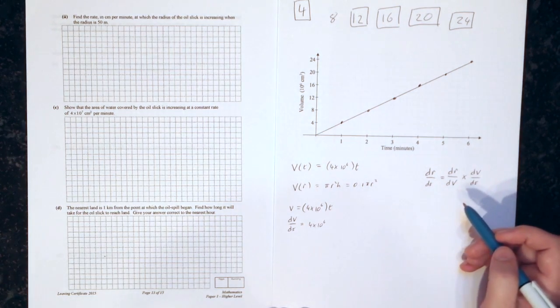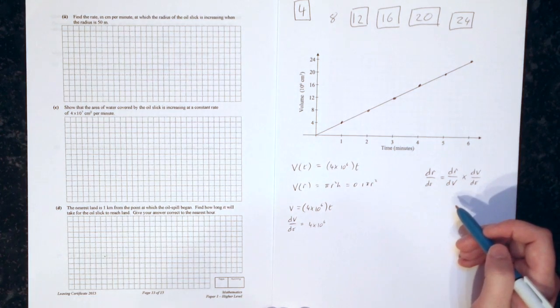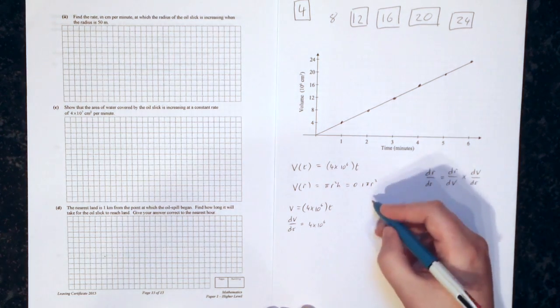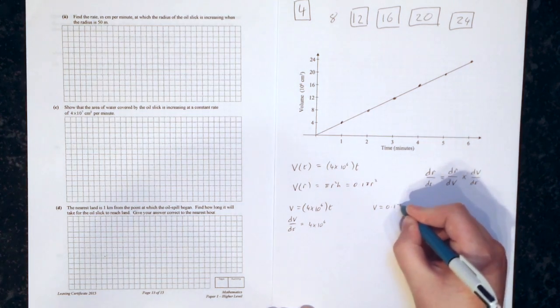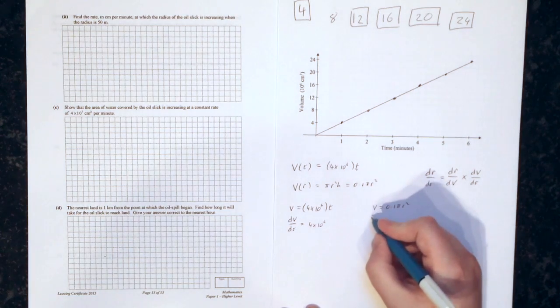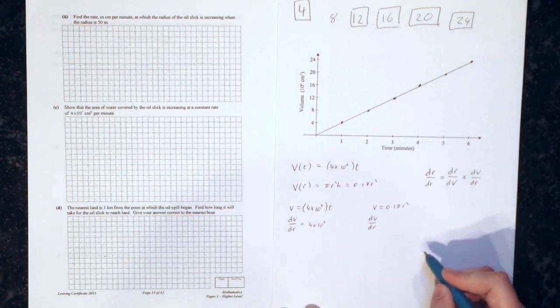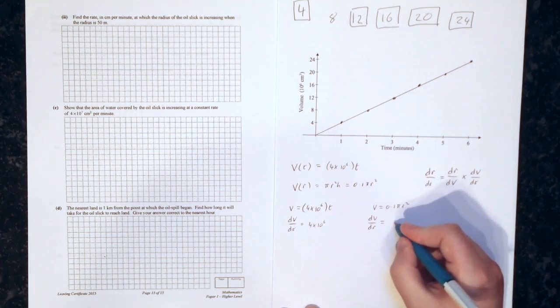Well, we can do that, but what's much easier is to get dV/dr and then turn that upside down. So we have our formula, V is equal to 0.1 pi r squared. Then we can differentiate that with respect to r. So we'll have 0.1 and pi are both just constants, so they'll stay the same.